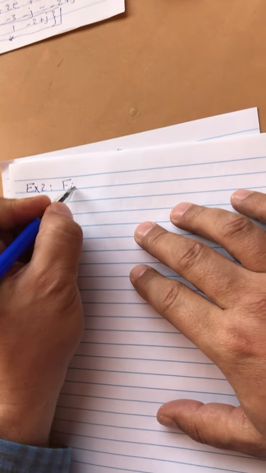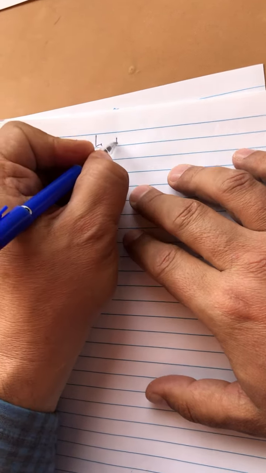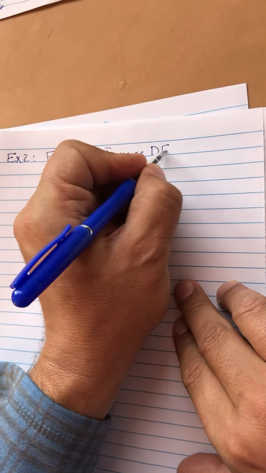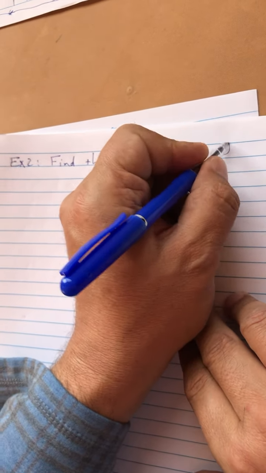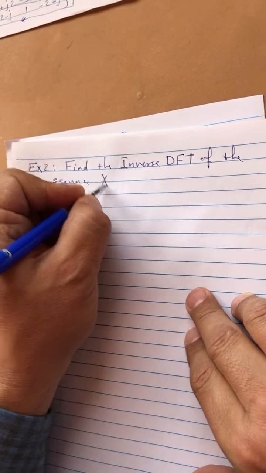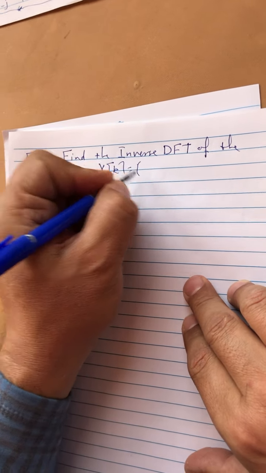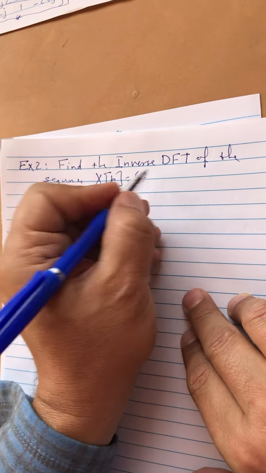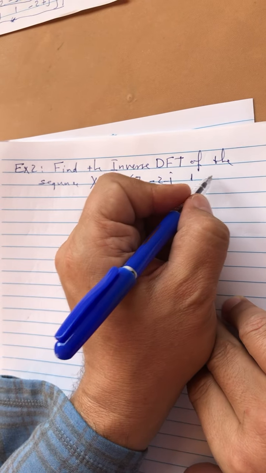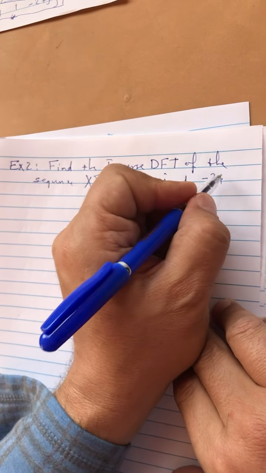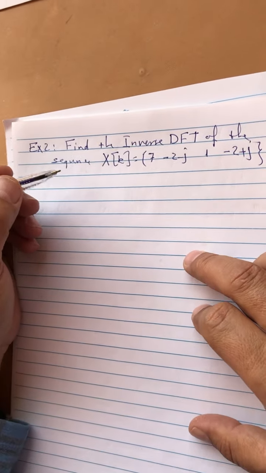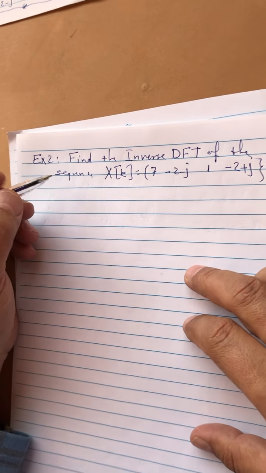We need to find the inverse DFT of the sequence X of k equals 7, minus 2 minus j, 1 and minus 2 plus j. And we have to find, at the end, that it is the original x of n that we have in the first example.